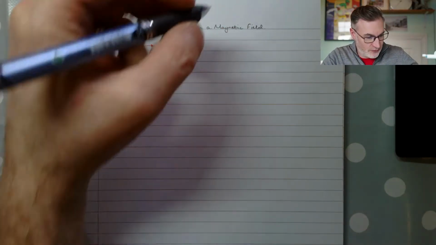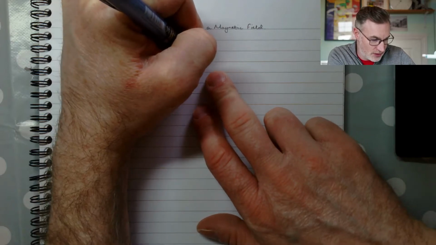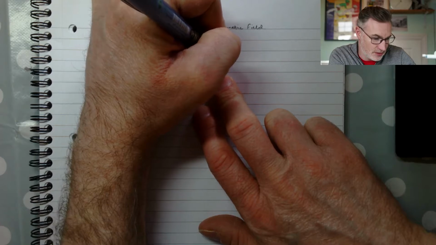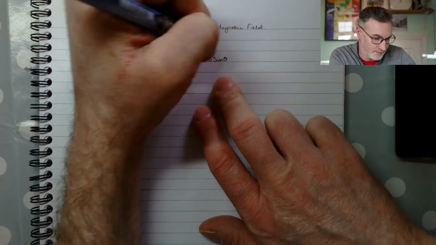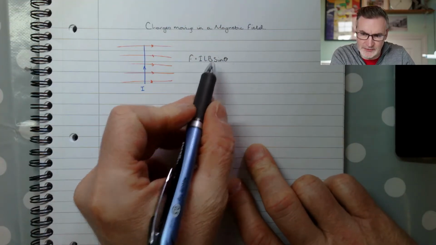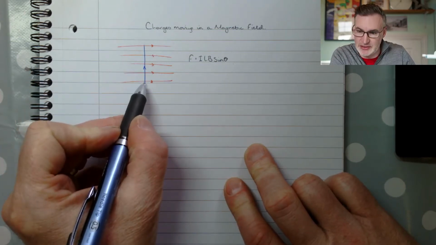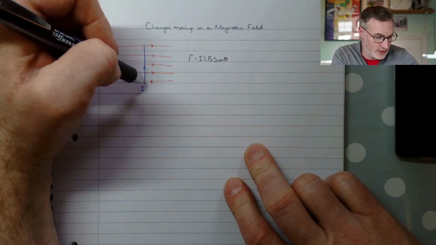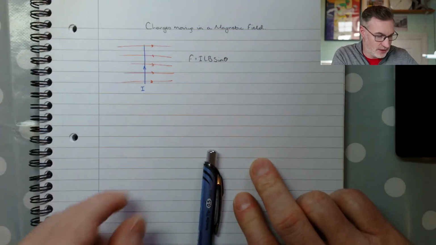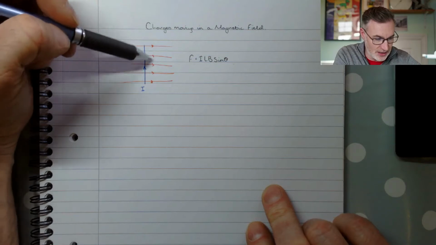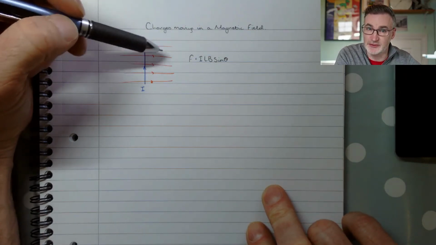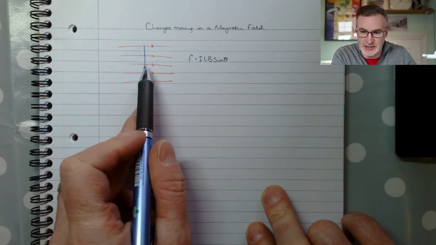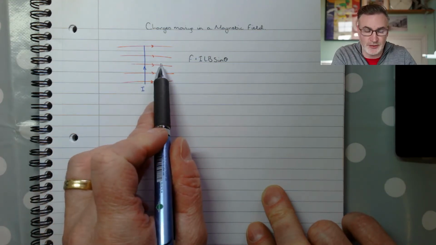And we determined a formula to look at this. It was F equals ILB sine theta. The sine theta would come into play if you had a current making an angle with the direction of the magnetic field, where you would have 90 degrees, and if it was parallel you would have 0 degrees.